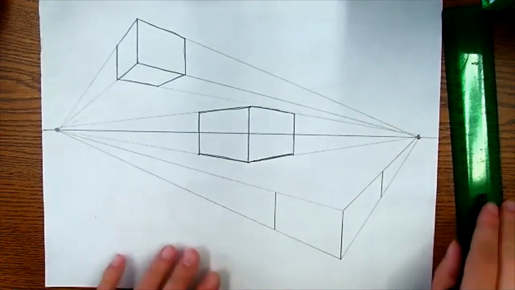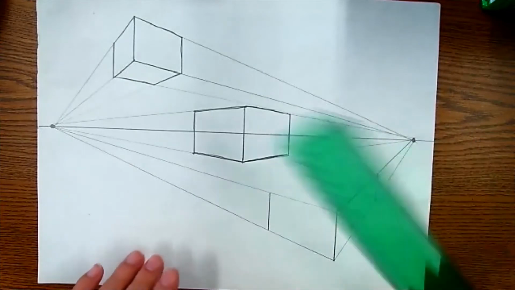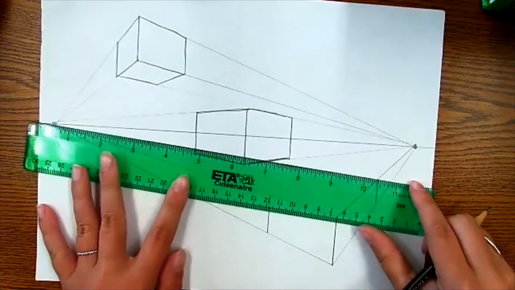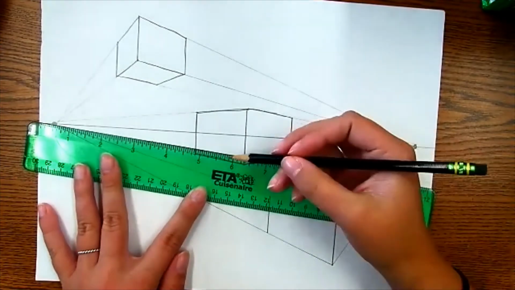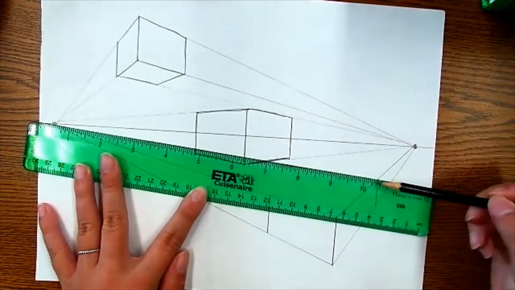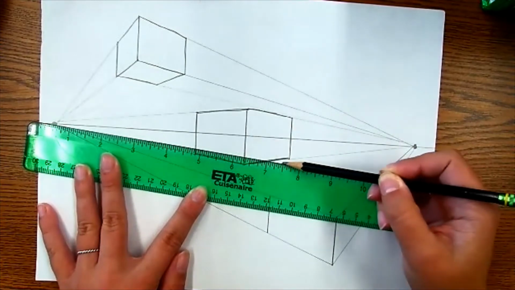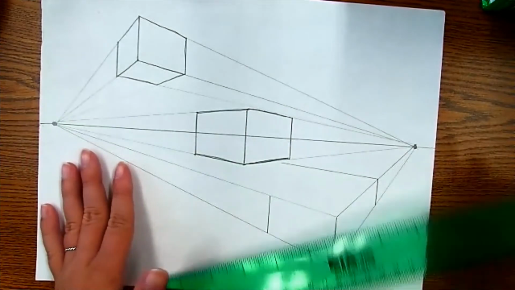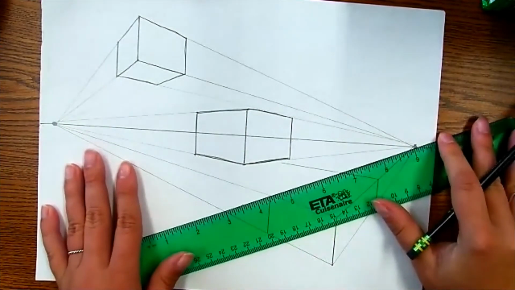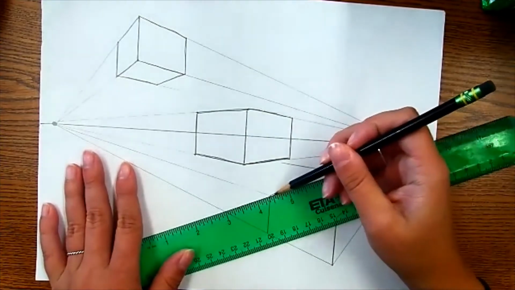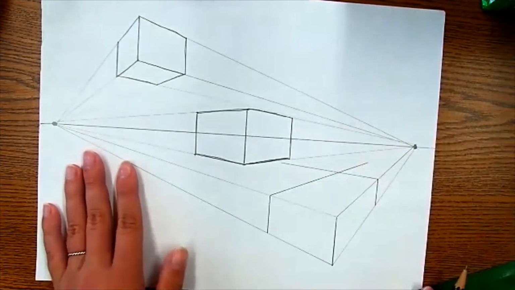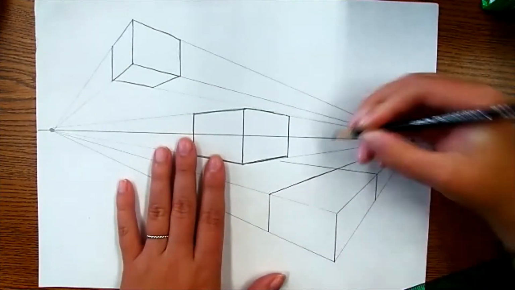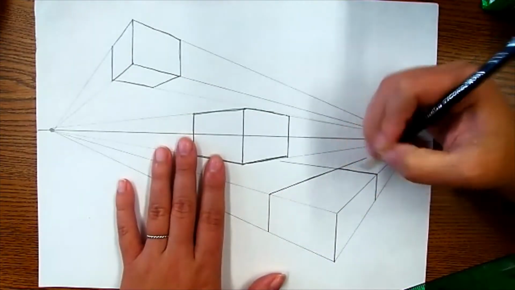Remember, crisscross. So I'm going to connect the right to the left. And since this line is going to kind of go through my other box, I can actually just stop it short because I know it'll keep going. And then connect this one left to right. Crisscross and stop. So now I have 3 boxes in 2-point perspective.